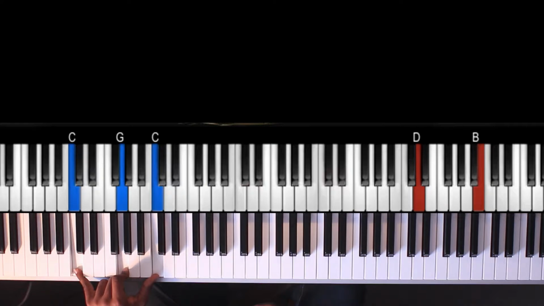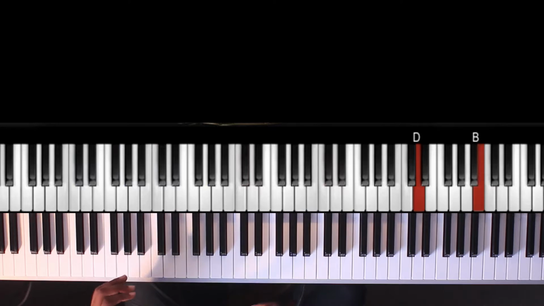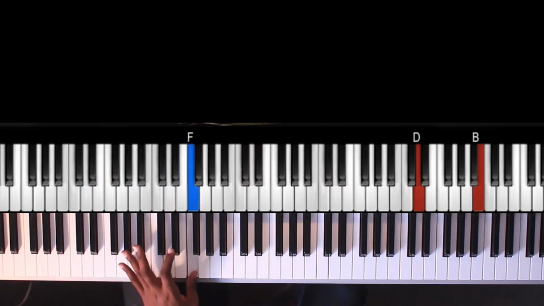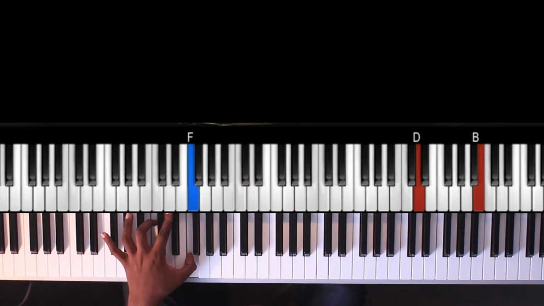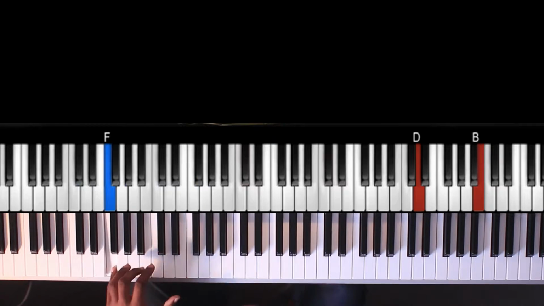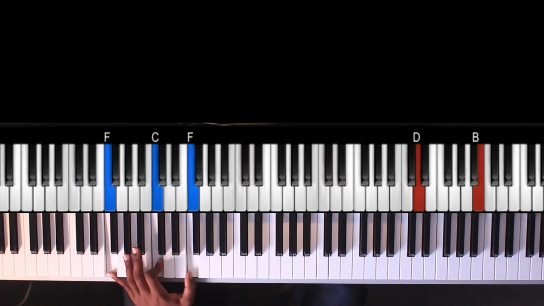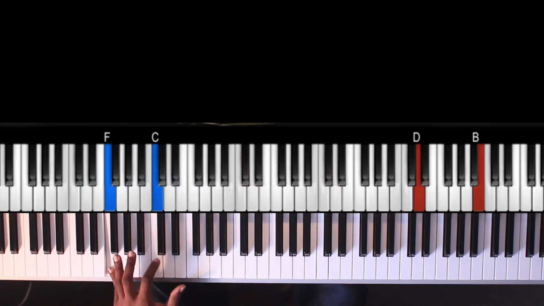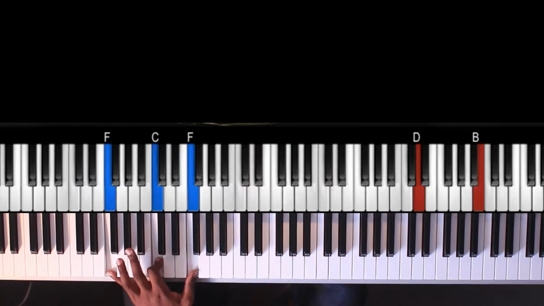When I go to an F chord, I'll take the F scale, which is F, G, A, B flat, C, D, E, F, and I'll take the 1, 5, and the 8 of the scale of F. So 1, 5, 8. These are the notes which I'll play for the F chord.